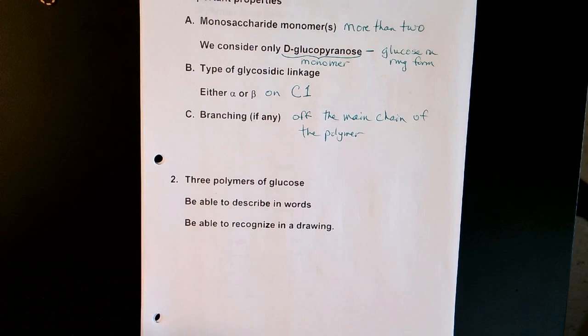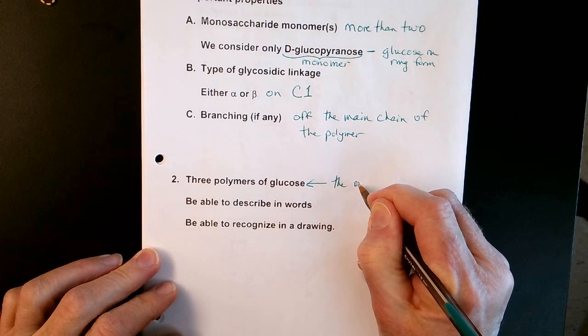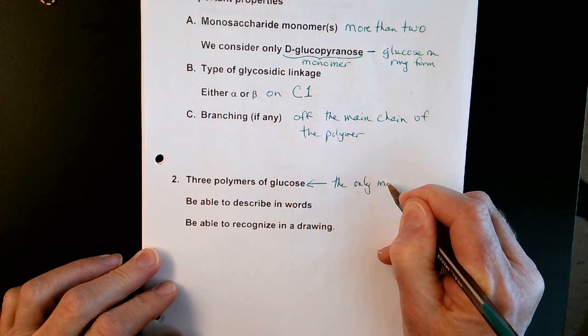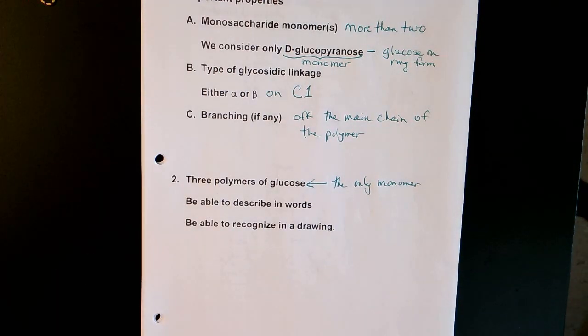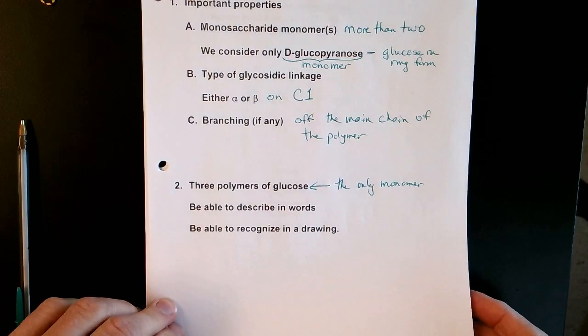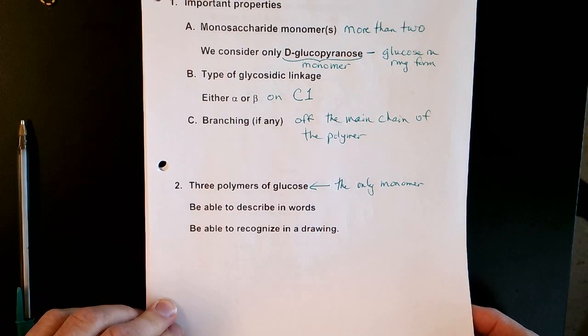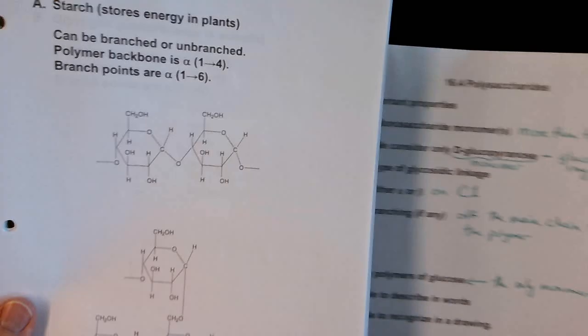All right, well, we're headed now into, this is your little roadmap, 3 different polymers of glucose. And remember, glucose right here, again, is going to be the only monomer that we'll consider. It's important because it's the source and the monomer in your most important polysaccharides. You need to be able to describe them in words if you're given a structure, and if you're given a drawing, be able to recognize it and say something accurate about it.